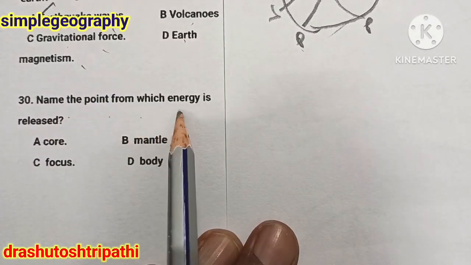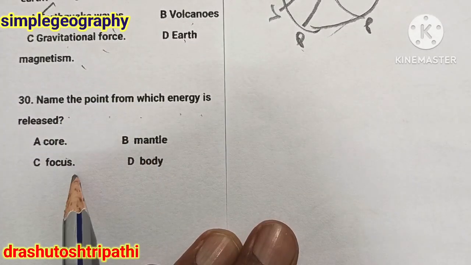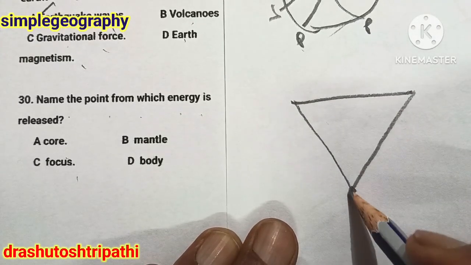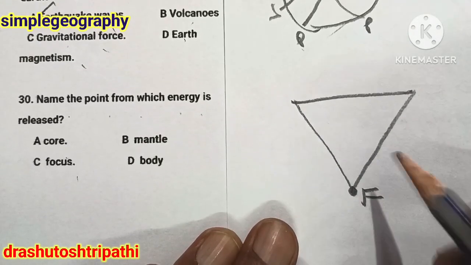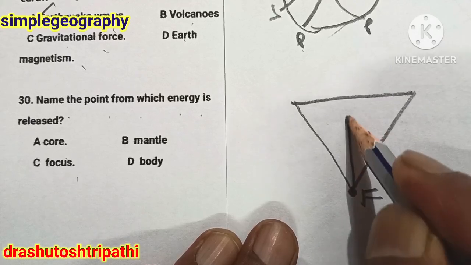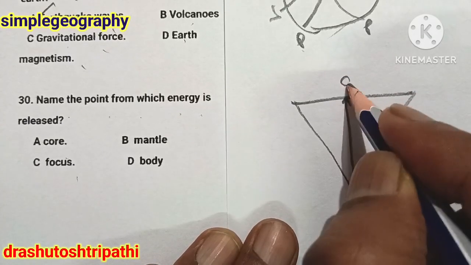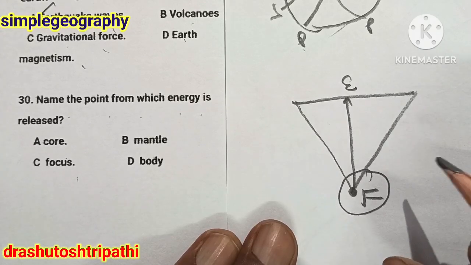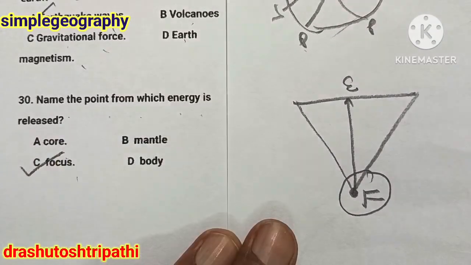Name the point from which energy is released: core, mantle, focus, and body. See this picture. This is the point focus from where the earthquake originates, and the point 90 degrees above it on the earth crust is known as the epicenter. So the focus is the first point where the earthquake originates. The answer is C, focus.